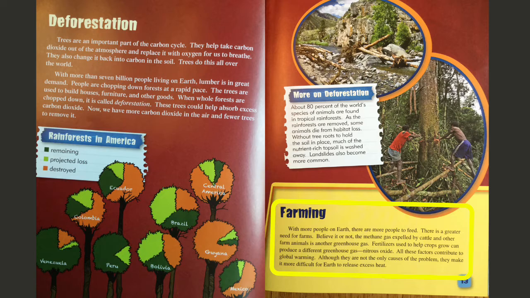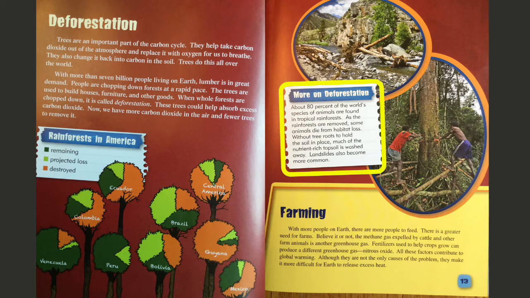Farming. With more people on Earth, there are more people to feed. There is a greater need for farms. Believe it or not, the methane gas expelled by cattle and other farm animals is another greenhouse gas. Fertilizers used to help crops grow can produce a different greenhouse gas, nitrous oxide. All of these factors contribute to global warming. Although they are not the only causes of the problem, they make it more difficult for Earth to release excess heat.